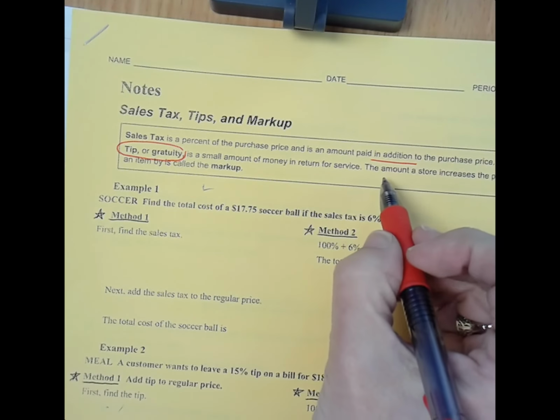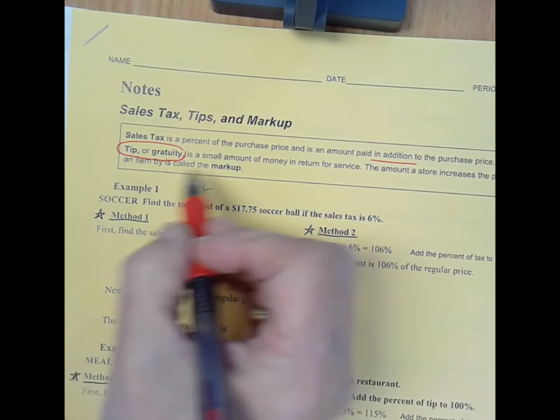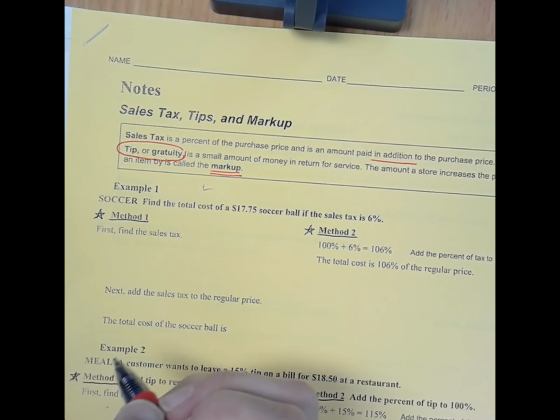The one that we haven't talked about, it says the amount a store increases the price of an item is called a markup. So if you own a store and you're going to sell items, you might buy them for a certain price and then you mark them up a certain percentage so you make a profit. So tax, tips, gratuity, markups, they all work pretty much the same way.